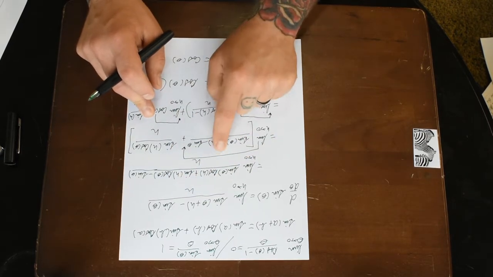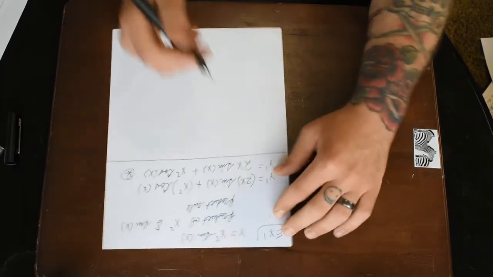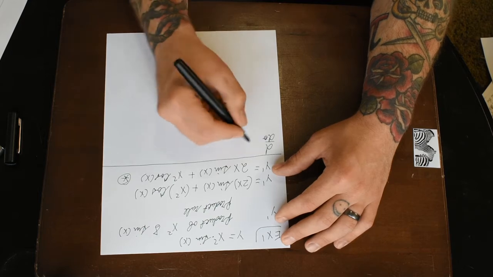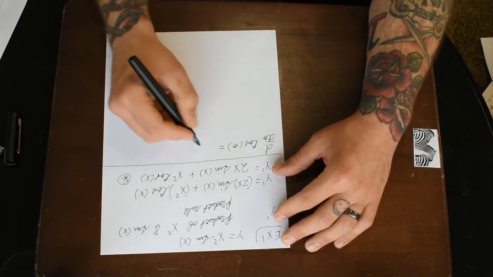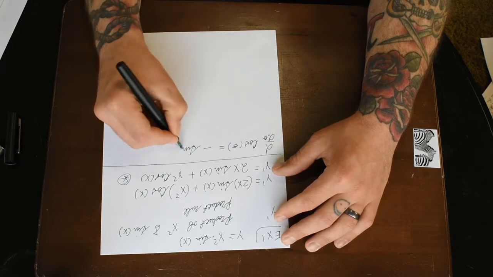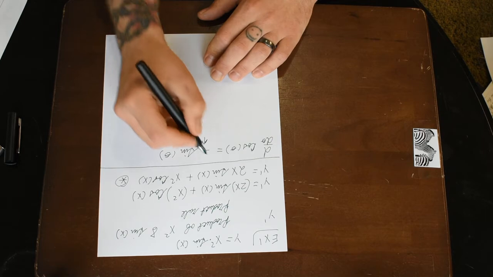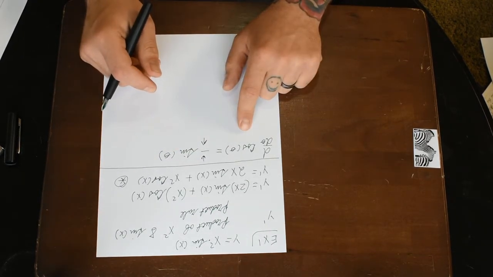You would split it up here. You would regroup them, and you would use the same limits. We would actually find out that the derivative with regards to theta of the cosine of theta is equal to a negative sine of theta. We get a minus sign when we take the derivative of a cosine.